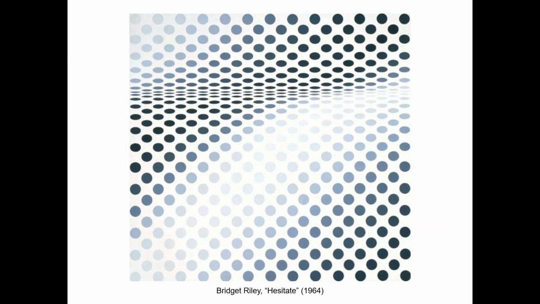In this piece, she has both a change in value, but also a change in the size of those dots. The circles or dots, they start out normal, I guess, and then they gradually become narrower and narrower, and it gives that illusion that they are, again, moving away from us.